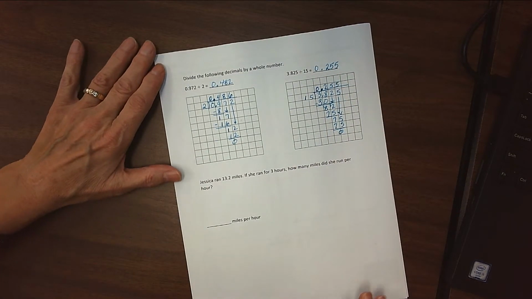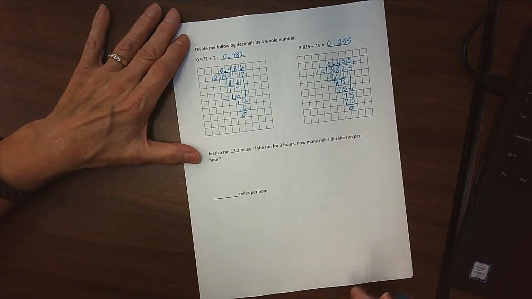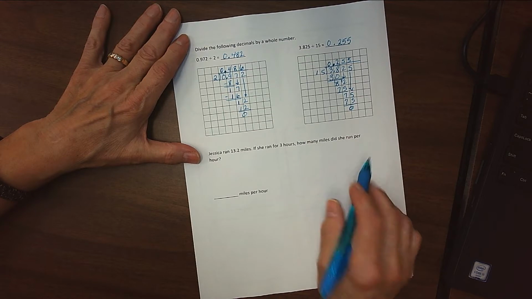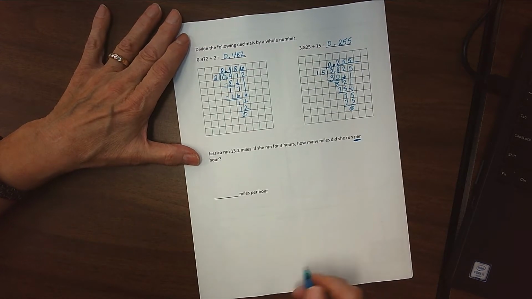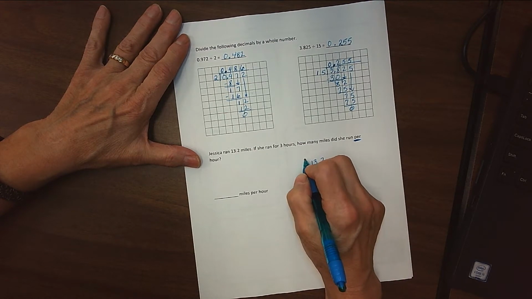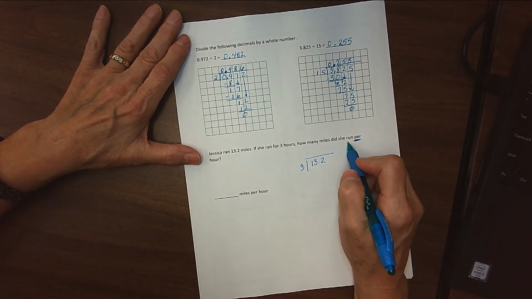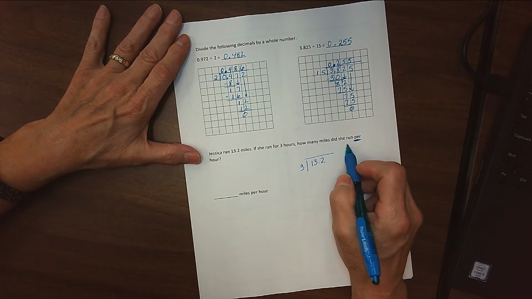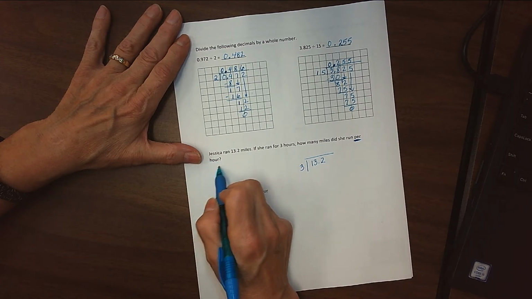All right, a little bit of problem solving here. Jessica ran 13 2/10 miles. If she ran for 3 hours, how many miles did she run per hour? Anytime you see that word per, you know you're going to be dealing with a division problem. Okay, so here we go. We want to take our 13 2/10 miles, and we want to divide it by the number of hours she ran. So we find out how many miles she ran each hour. When you see this word per, it actually sets the problem up for you. It tells you that you need to take the miles she ran and divide it by the hours.